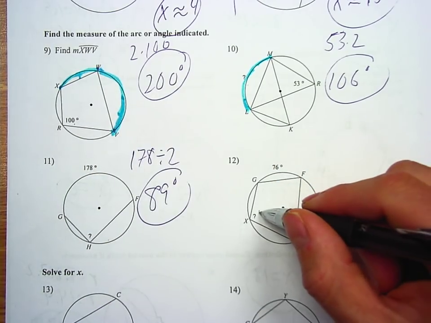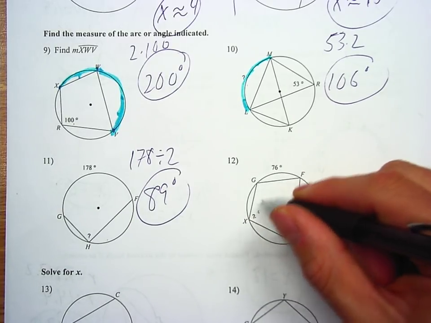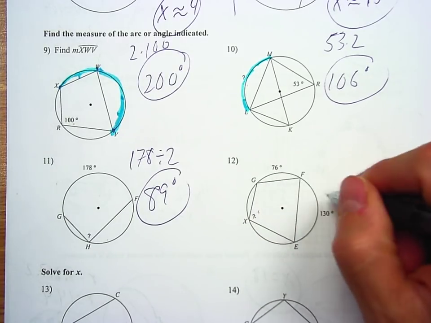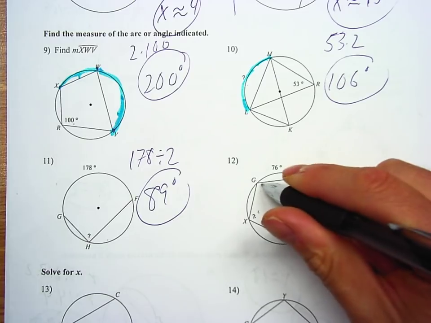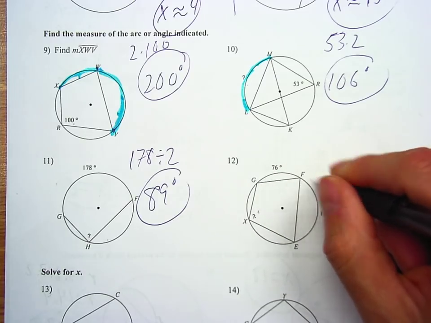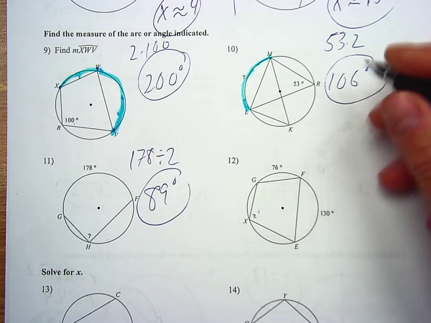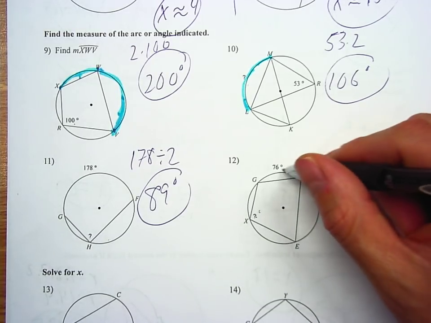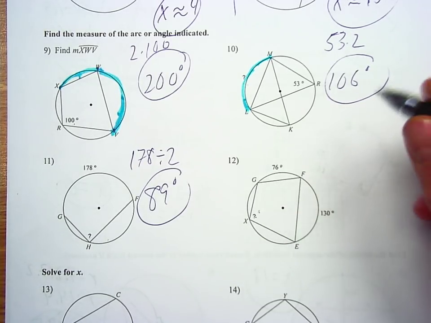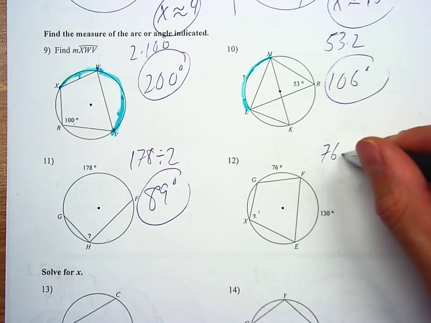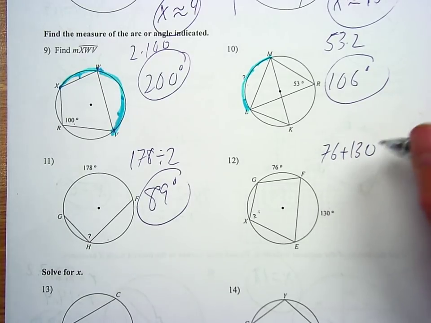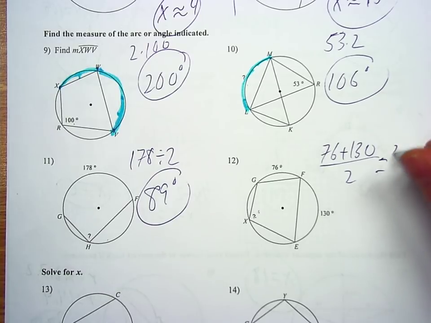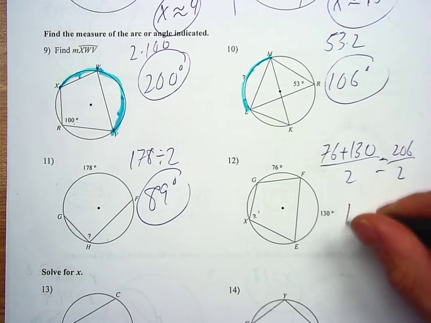All right, here, because I'm asking you for the question mark and it corresponds to the sum of these two, I'm going to add arc GF and arc FE before I divide it in half, or I can take half of each one and add it together. So I'm going to take 76 and 1/30 here, and then cut that in half. So that's half of 206, which is 103 degrees.